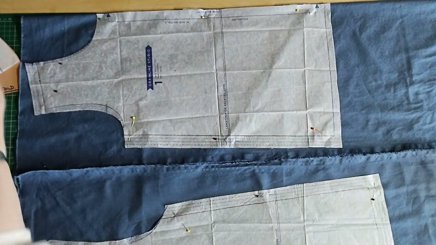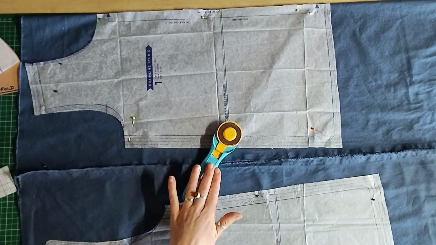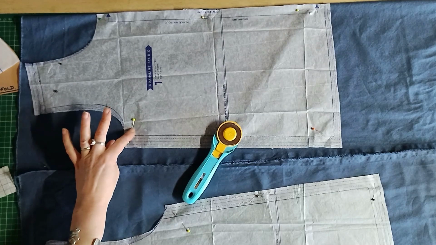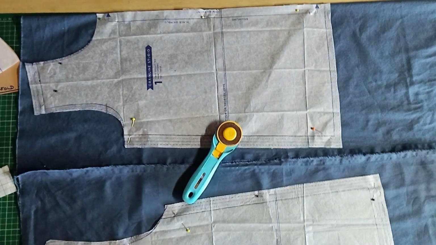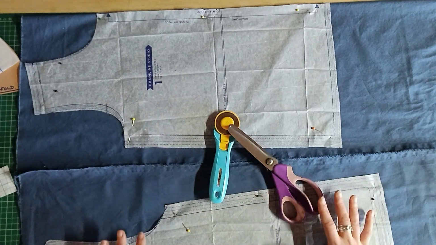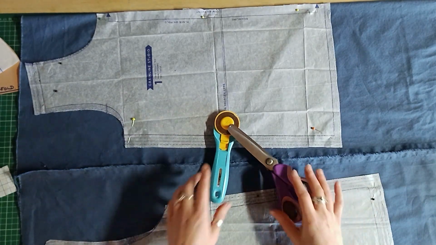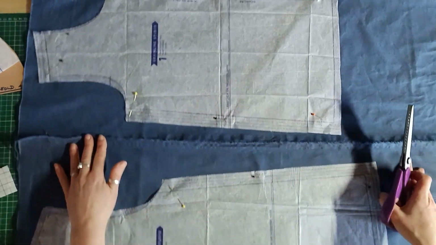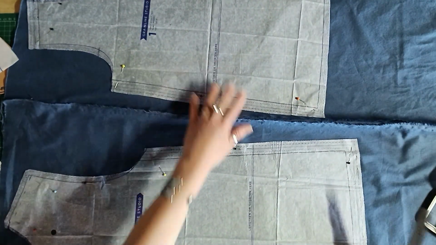You can cut out broadcloth with a rotary cutter and pattern weights, or you can use pins and scissors. If you're new to sewing, you could cut out with pinking shears. That way you haven't got to worry about the finishing of your seams at the end. I'm going to use pinking shears because it's nice and quick for a video demonstration.